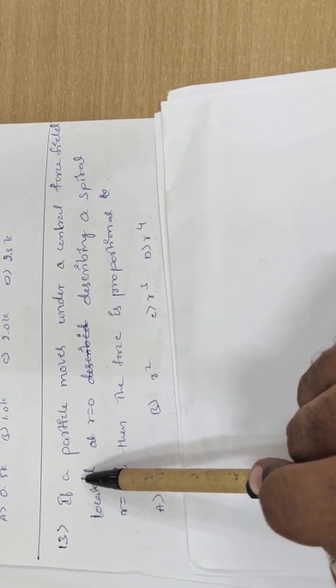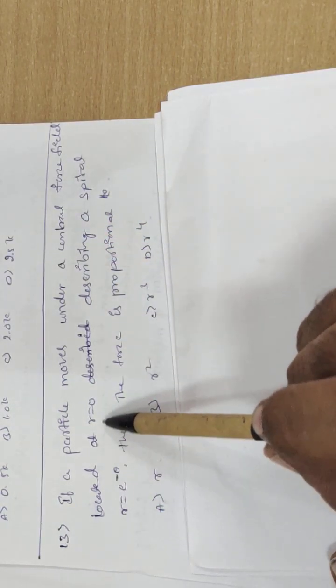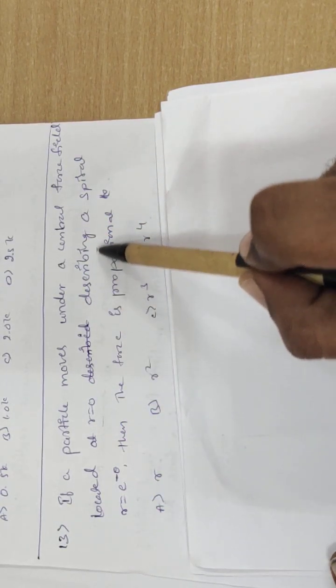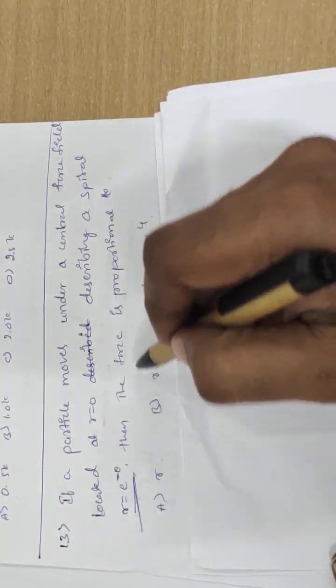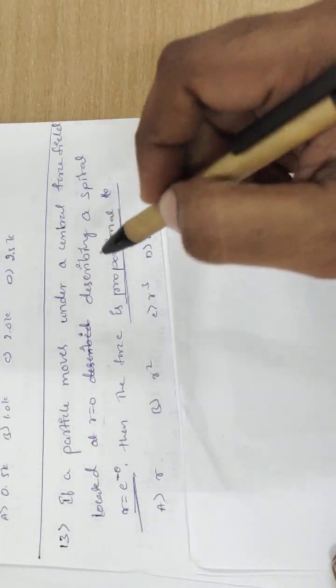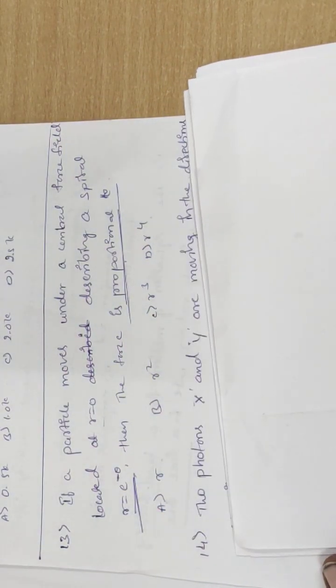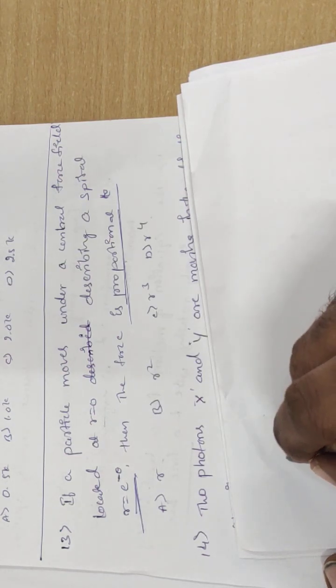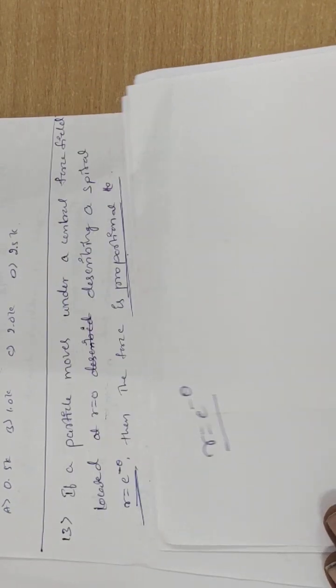So this is question number 13. If a particle moves under a central force field located at r is equal to 0, describing a spiral r is equal to e power minus theta, then the force is proportional to what? We have to calculate the position vector r in the central force. Okay, so here they have given r is equal to e power minus theta, right?